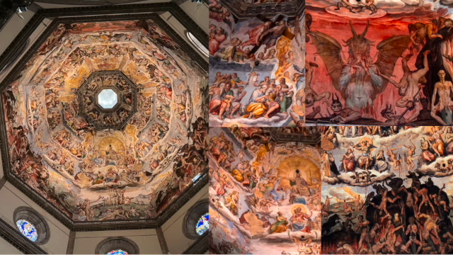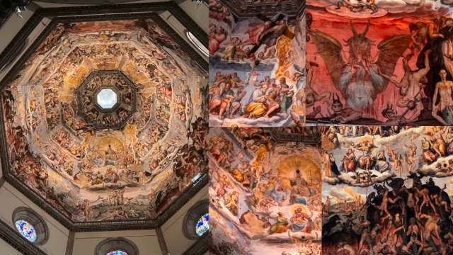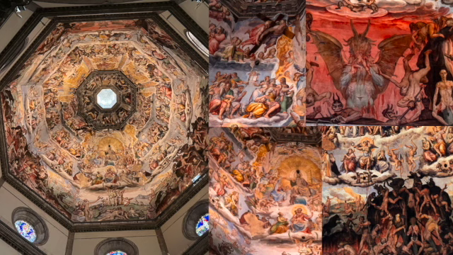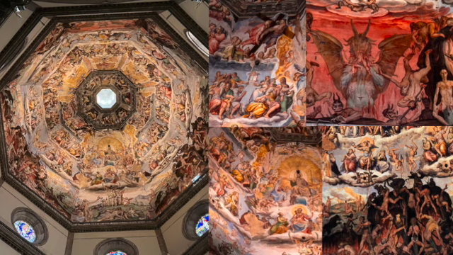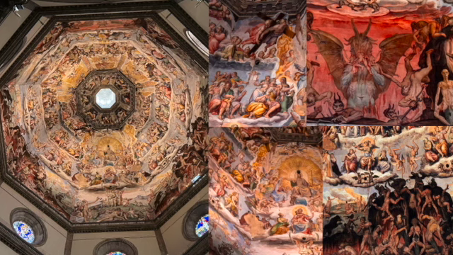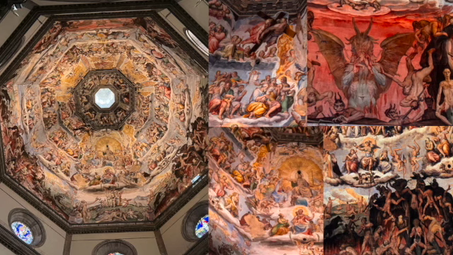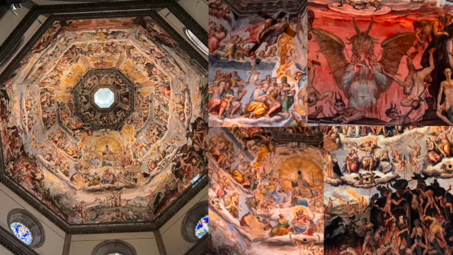So here are some of my favorite images from the Duomo. As you can see to the left, you have the whole fresco in general, as you see Jesus in the middle. In the fresco, you can see Jesus also portrayed as more of a king, which is how Christianity tended to see him.